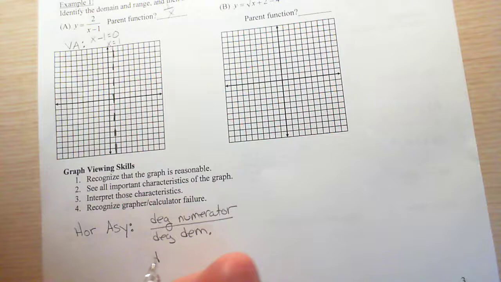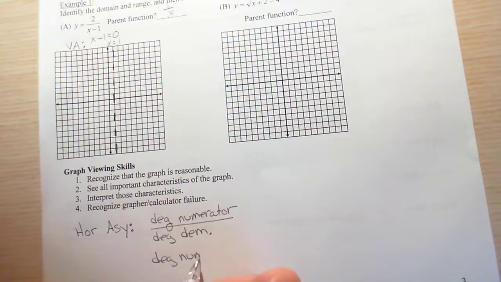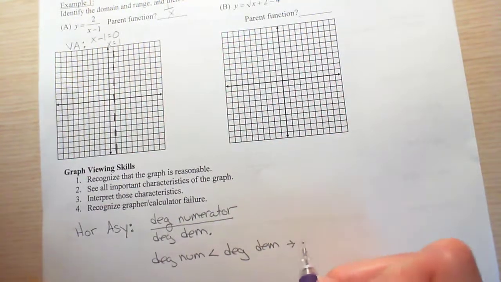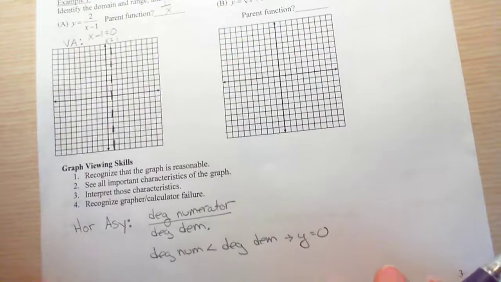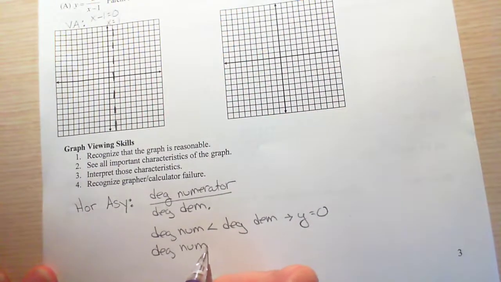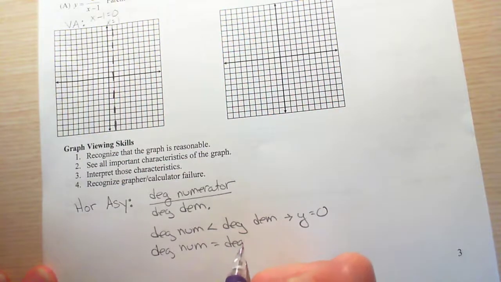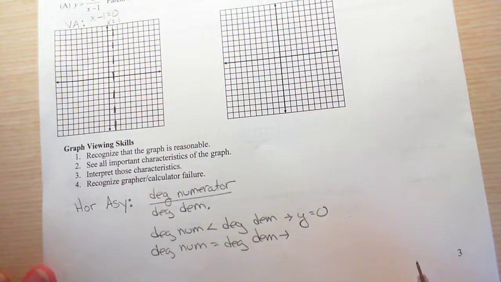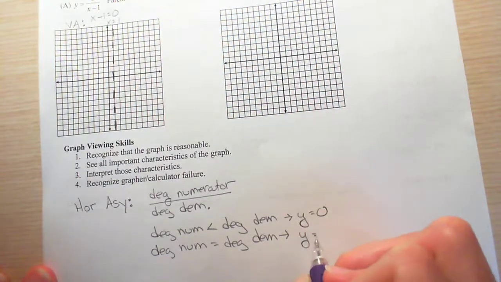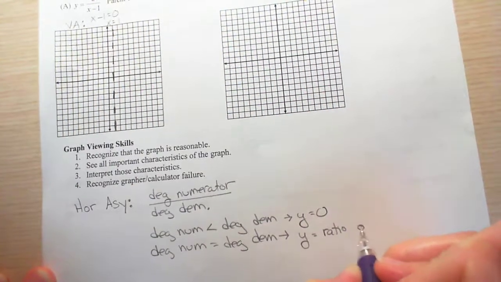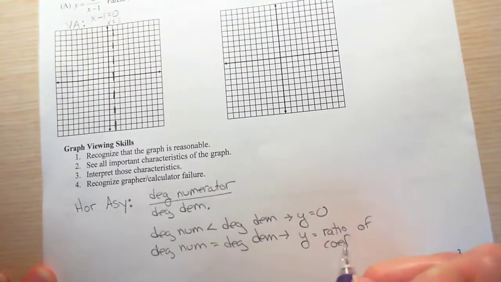If the degree of the numerator is less than the degree of the denominator, then you have a horizontal asymptote at y equals 0. If the degree of the numerator is equal to the degree of the denominator, then you have a horizontal asymptote that is the ratio of coefficients.